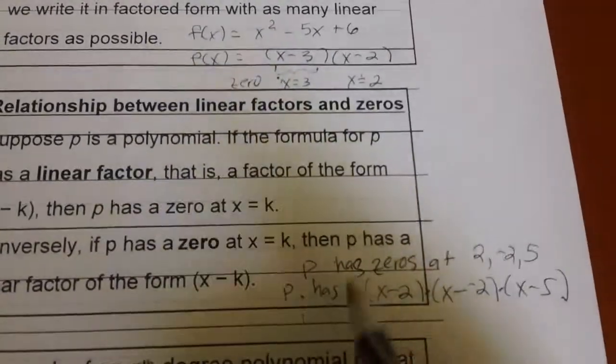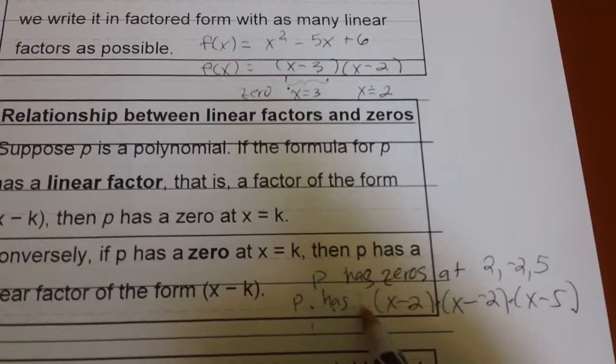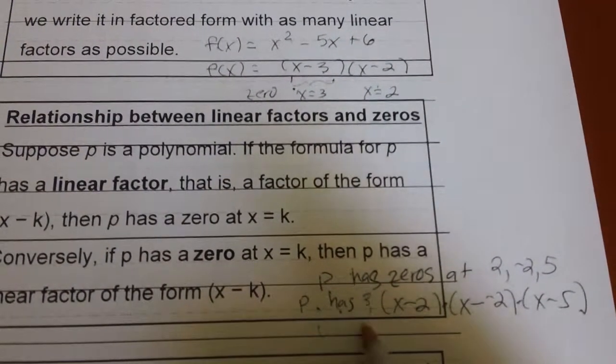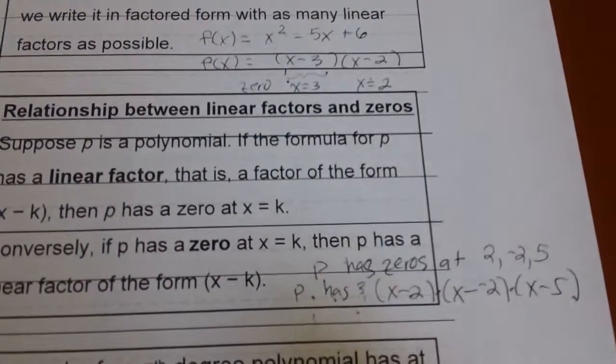This is not the exact form of p, because we may have some coefficients, like 3 or 2 or 1, but that gives you some idea about the linear factors.